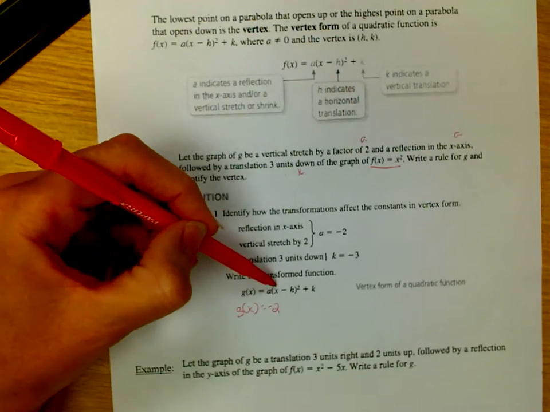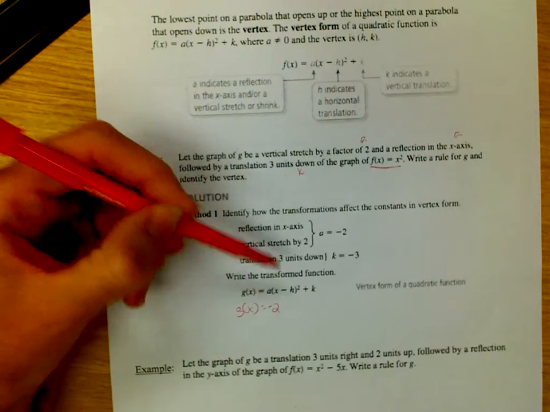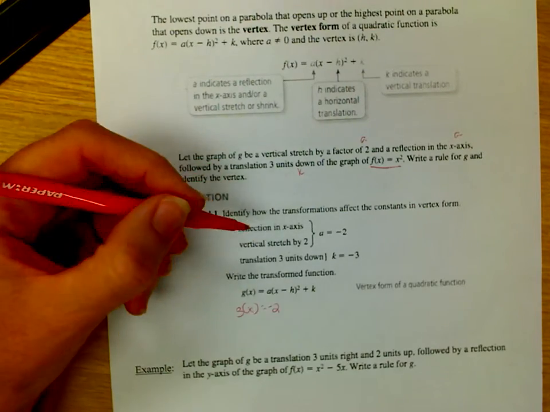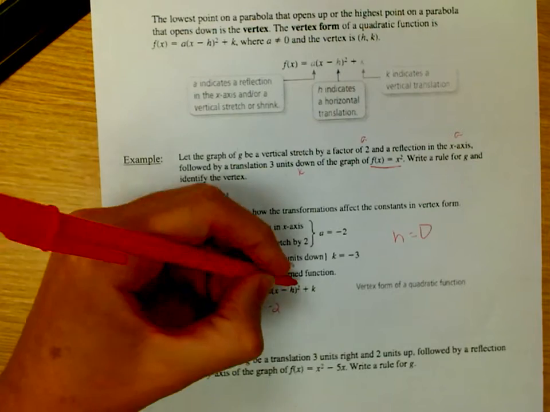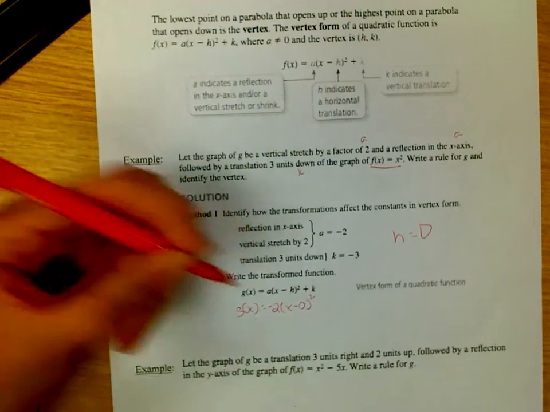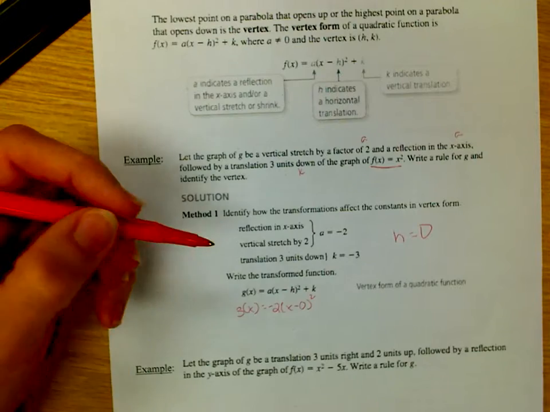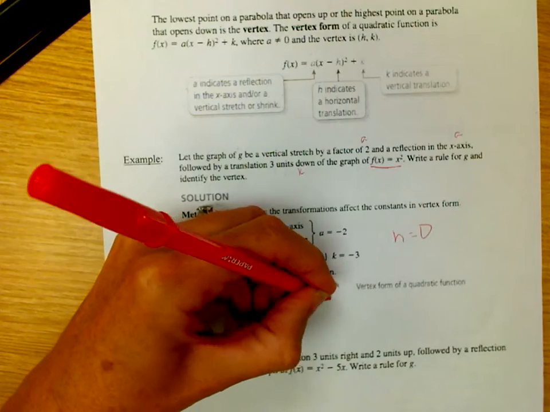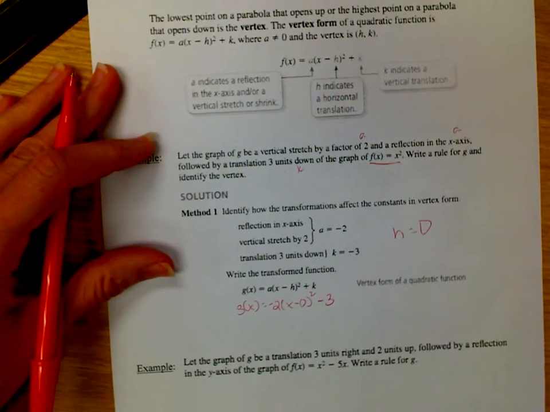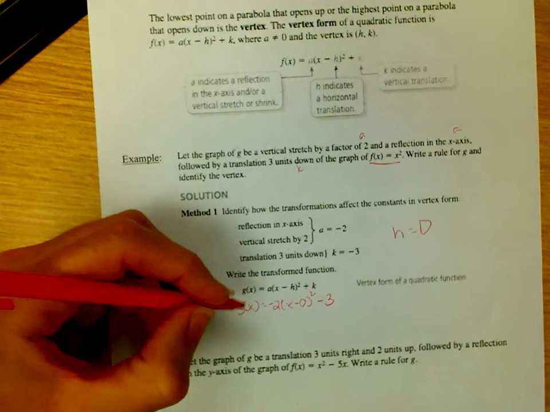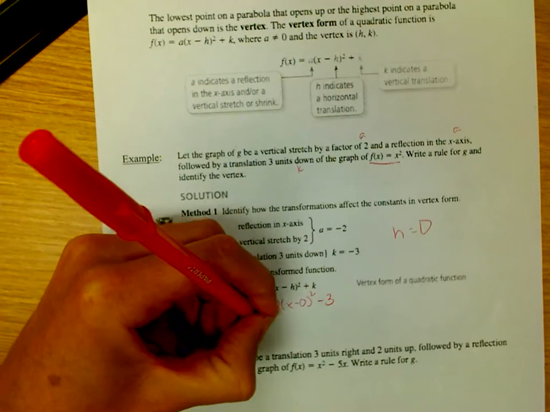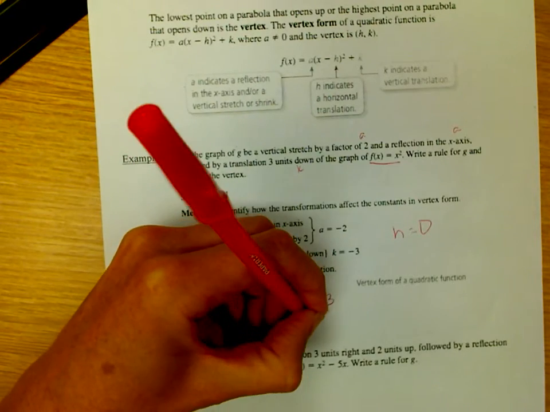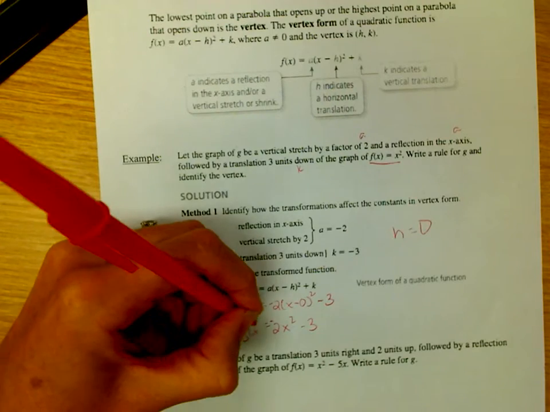Now, the next part of the vertex form is did the graph move left or right? Well, nowhere in here did they talk about a left or right translation. So it's not moving at all. It would be like h was equal to 0. And so you can write x minus 0 squared if you would like. We'll come back and simplify that in a minute though. And then it talked about translating 3 units down. Well, that lets you know that we're actually going to subtract 3 or put in minus 3 for k. This is basically your function for g. However, we don't need to write x minus 0 squared. We can just write that as just x squared. And so this would be your final transformed function.